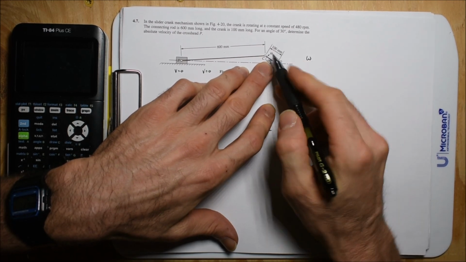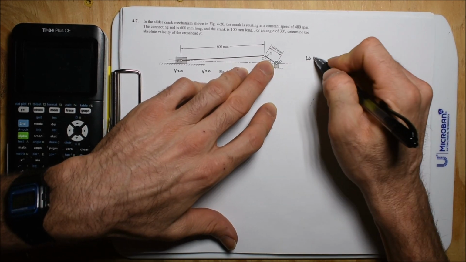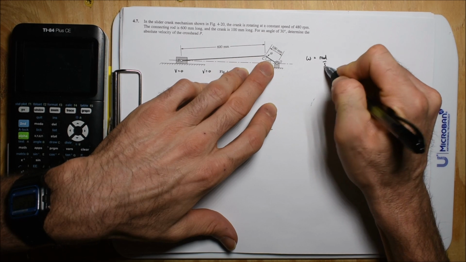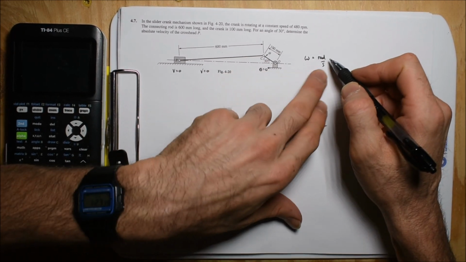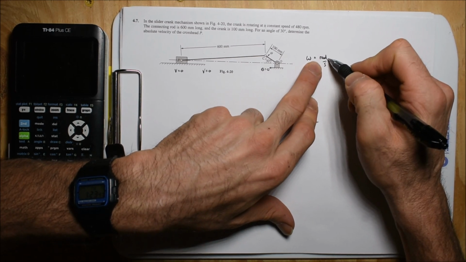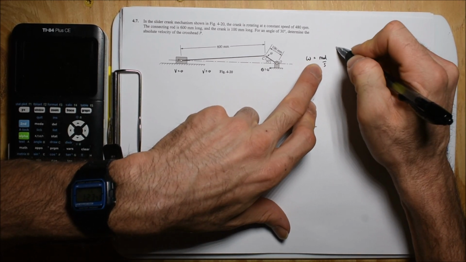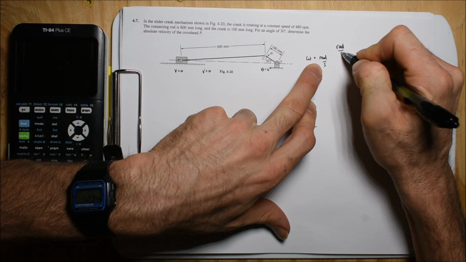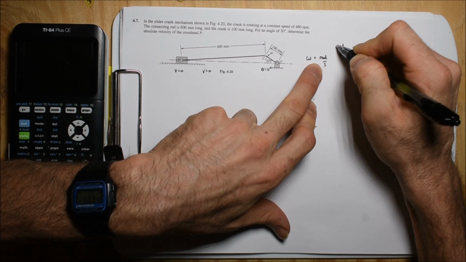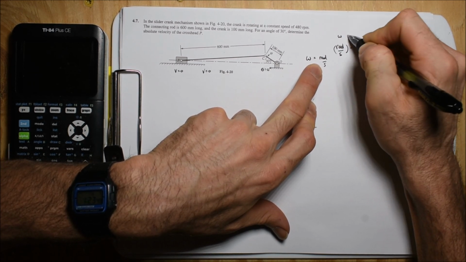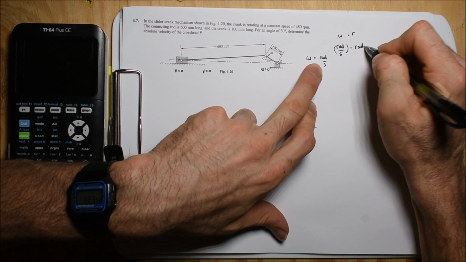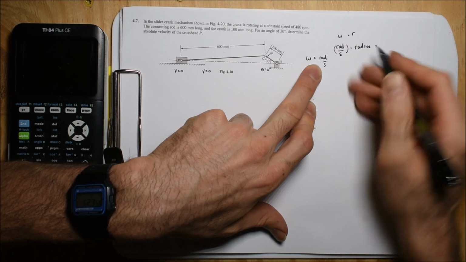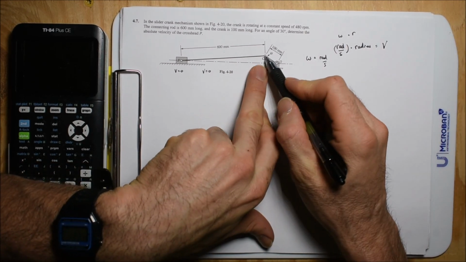This is omega, and typically you want to get it into radians per second. You might think, I don't like radians, what the hell's a radian? But radians times radius, that's all you've got to notice. Radians per second, that's omega, times radius is always something useful. So just think radians times radius gives me something useful, and that's going to be the velocity of this point.